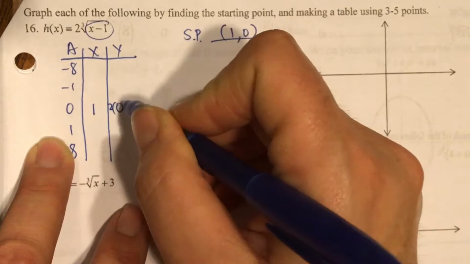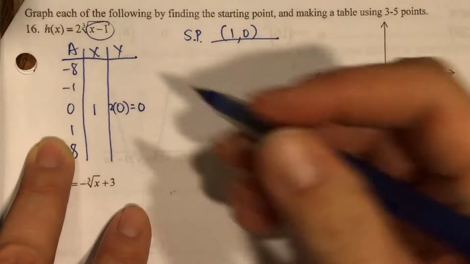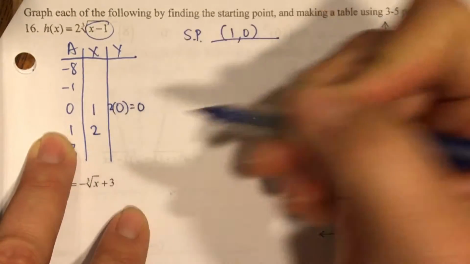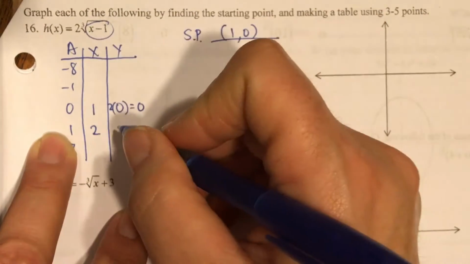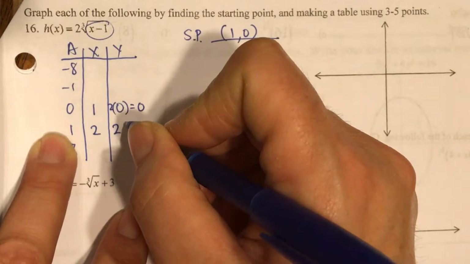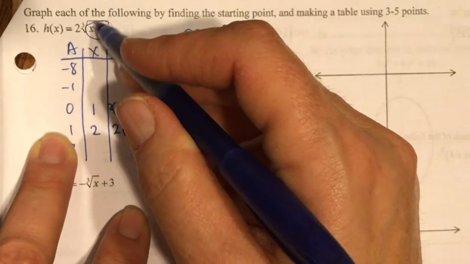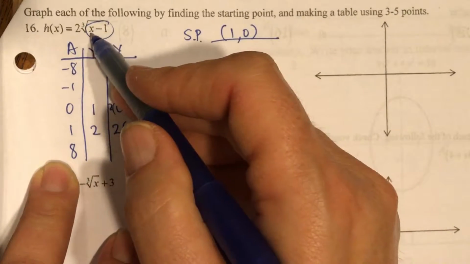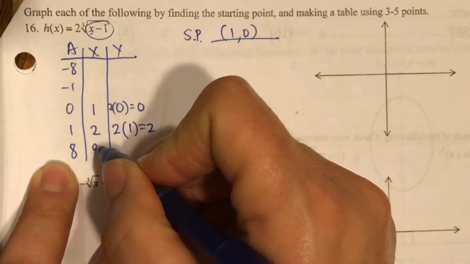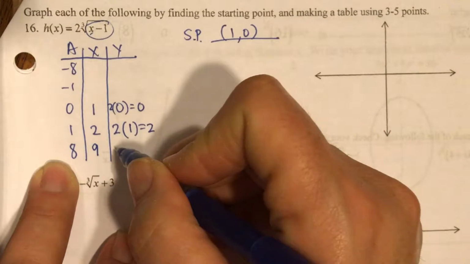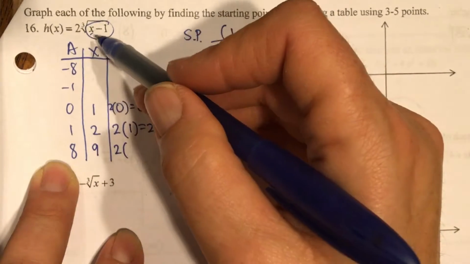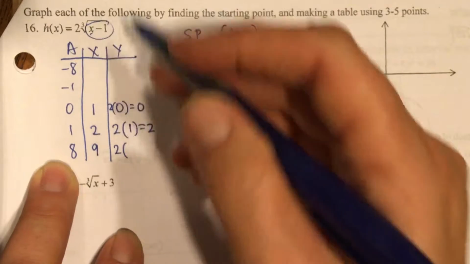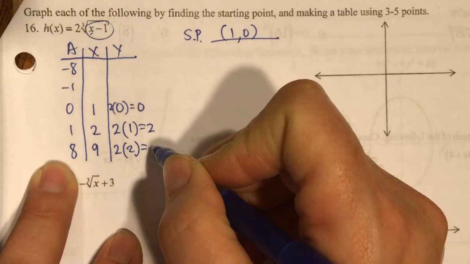Maybe I should put that out here to make it easier for you guys to understand. Okay, so now to get a 1, I would need a 2 in there for x. If I put a 2 in for x, that gives me a 1. And now I've got the 2 times the cube root of 1, which is a 1, so this ends up being a 2. If I want that to be an 8 in there, I need this to actually be a 9. Then if I put a 9 in there, 9 minus 1 is 8, cube root of 8 is a 2, and this is 4.